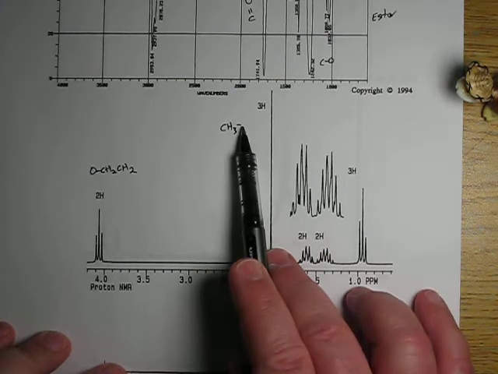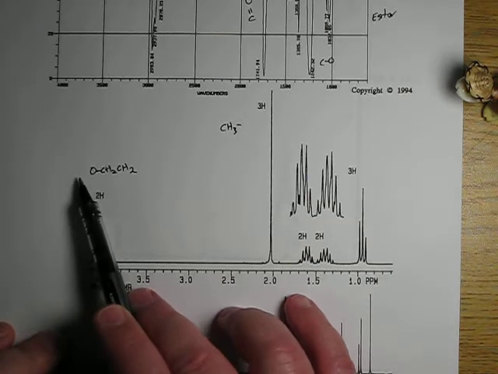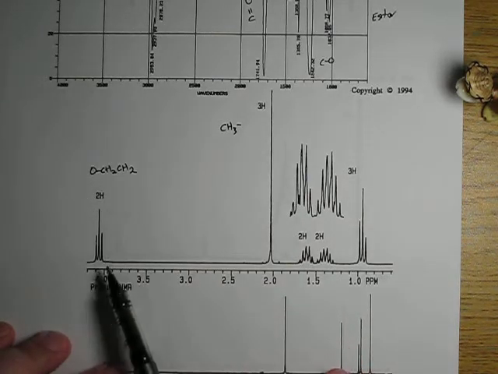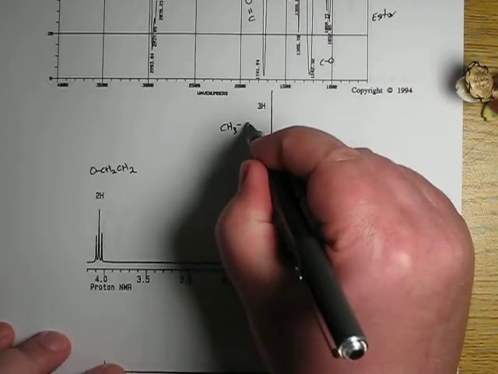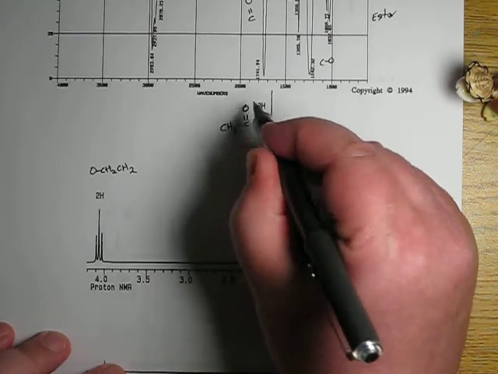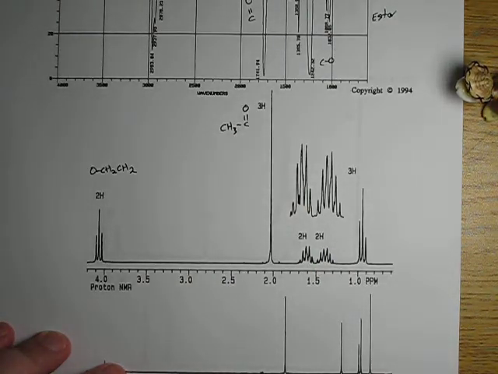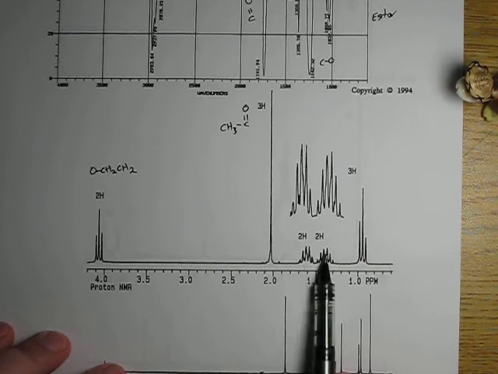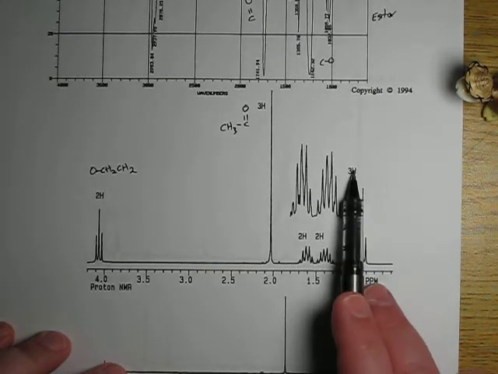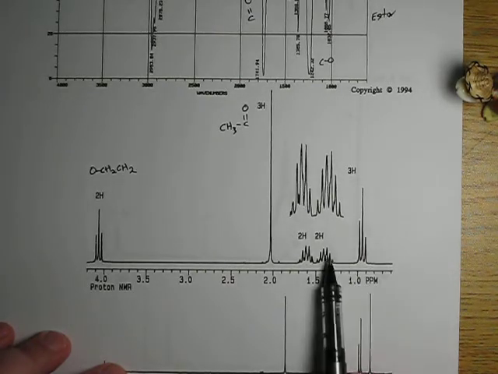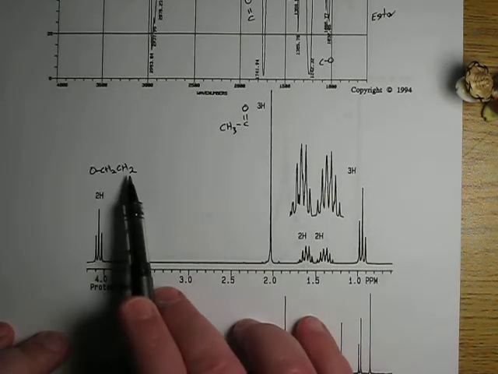Well, could it be bonded to this O? No, it couldn't be bonded to the other side of this oxygen, or else it would be down about 4. What moves something down to about 2 ppm and contains no hydrogens on it? A carbonyl does. So I'm betting you the carbonyl is bonded there. And at this point we're looking, okay, well, what else do we see here? We got 2 CH2s and a CH3. Just 2, 2, and 3 tells us 2 CH2s and a CH3. Note, one of these CH2s is this guy.